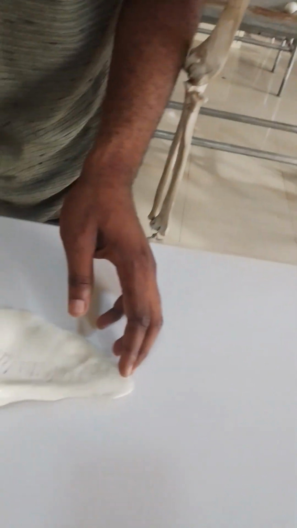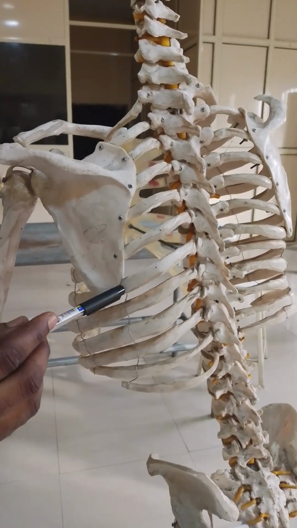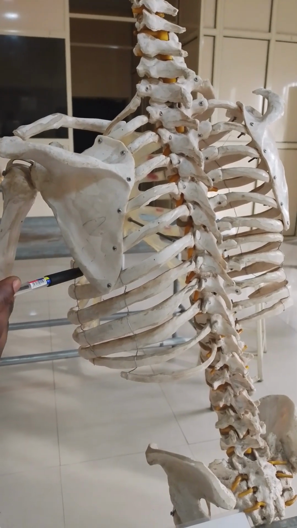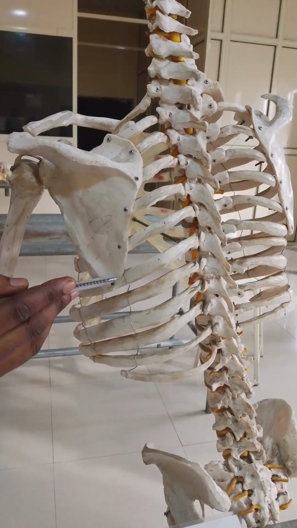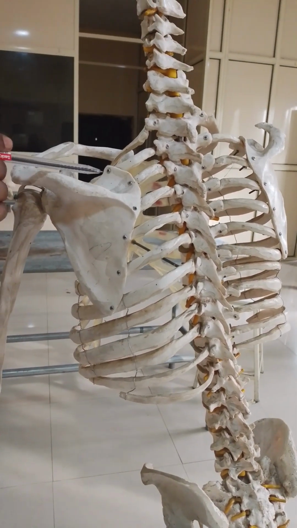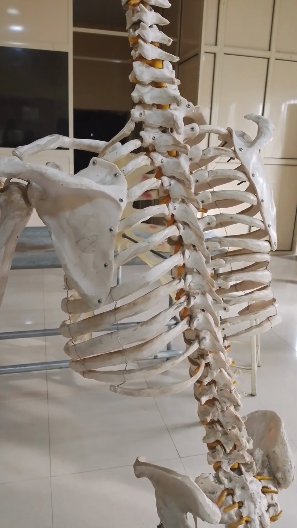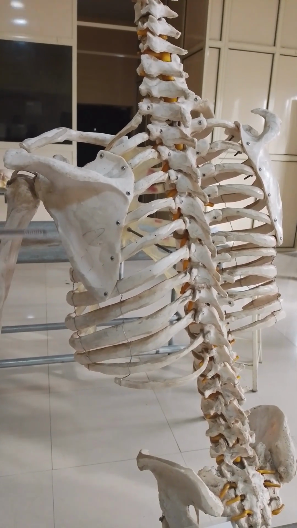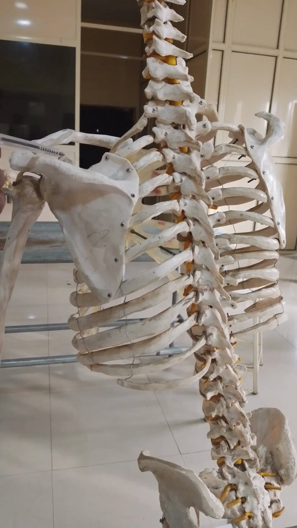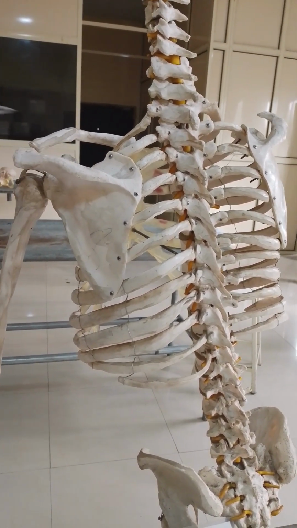Let's look at the surfaces, borders, and angles of this scapula. This region here is called the medial border of the scapula. This region here is called the lateral border of the scapula. This area here is called the inferior angle of the scapula. This area up here is called the superior angle of the scapula. And this upper region here is called the superior border of the scapula. So how many borders? We have the lateral border, the medial border, and the superior border. Angles, we have the inferior angle and the superior angle.